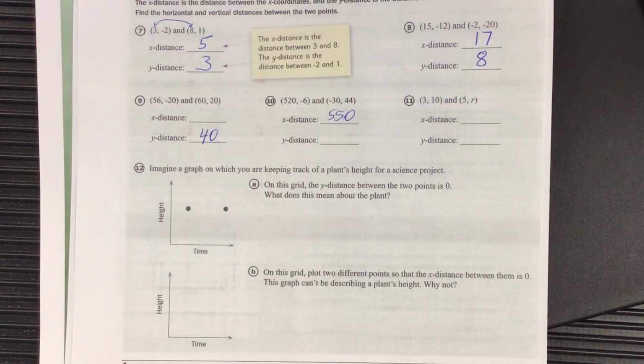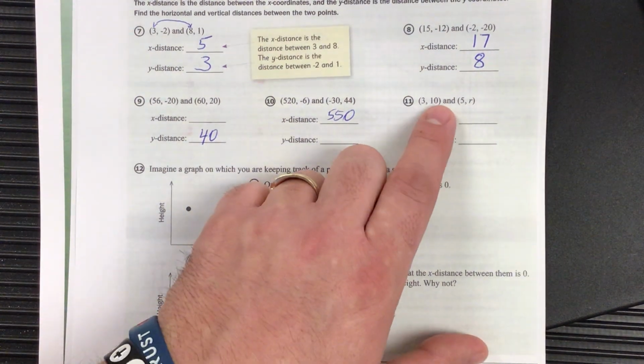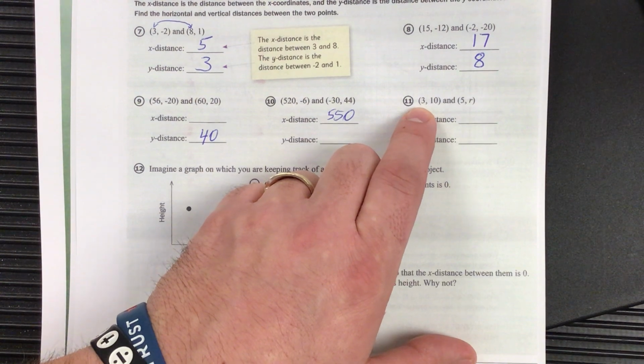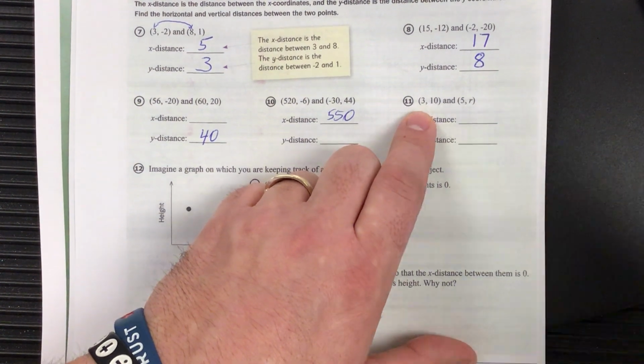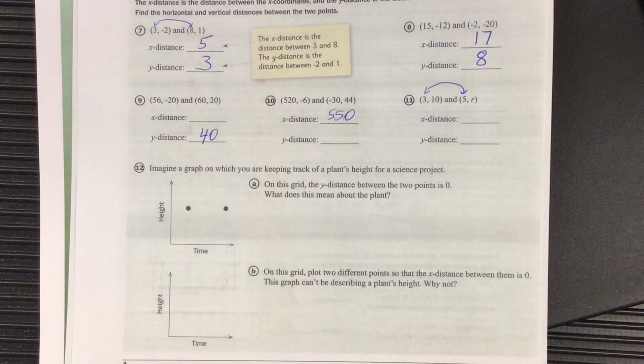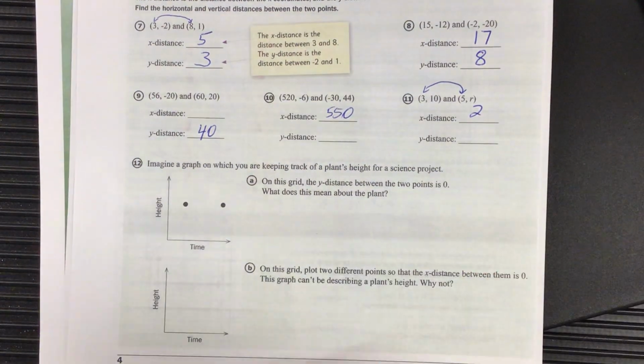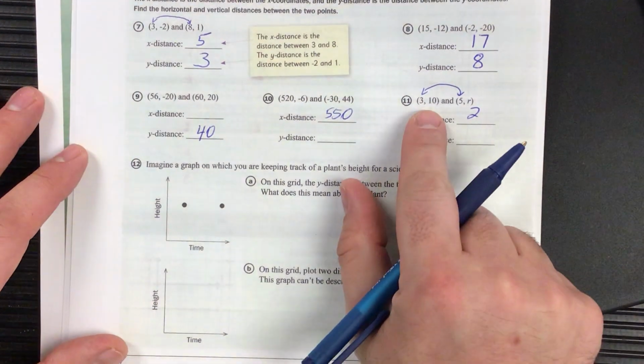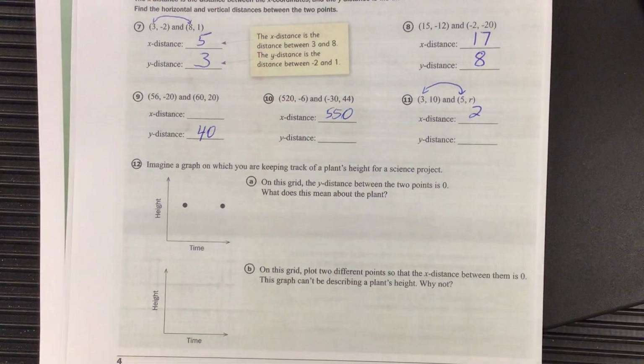Landon? Which one are you picking? 11 is 30. 11 what? Distance 3, 10, 30. No, Landon, it's from the x's. How far is it from 5 to 3? 2. Yeah, that's what the x's are, the first numbers. You're not looking at each point. And then it's 10. No, it's not your turn.